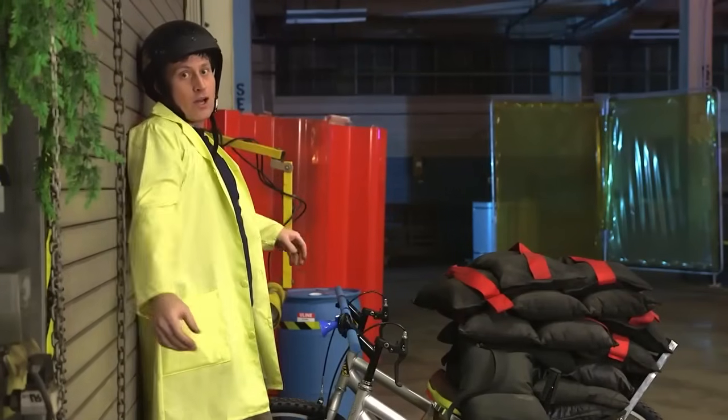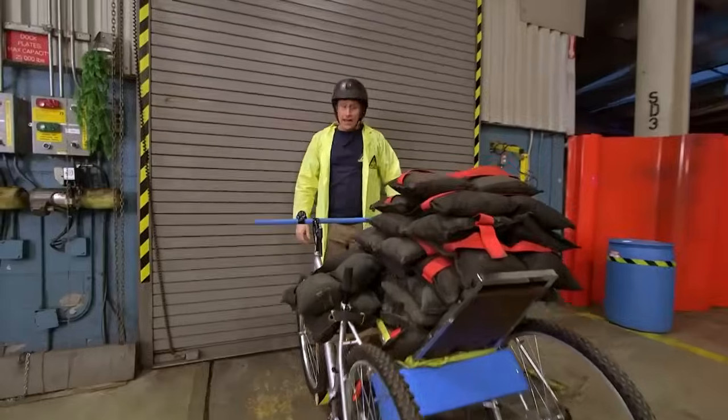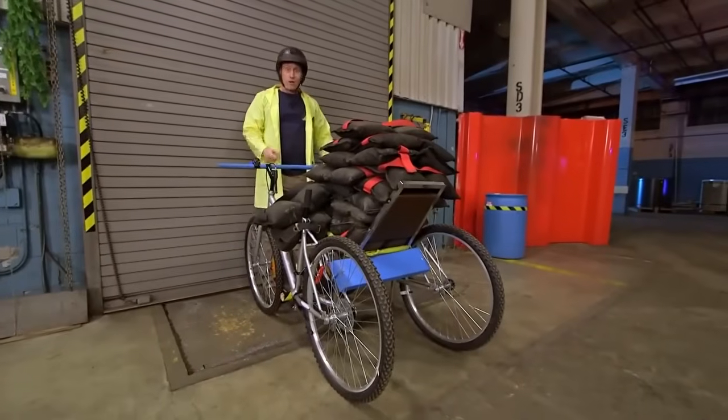So there you go, inertia. A thing's tendency to stay moving or stay still, and the more mass, the more inertia.